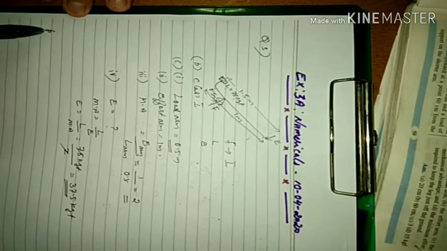Now, moving towards question number 6 of your textbook, exercise 3A, numerical section. Let us read the question. A pair of scissors is used to cut a piece of cloth by keeping it at a distance of 8 centimeter from its rivet and applying an effort of 10 kgf by fingers at a distance of 2 centimeter from the rivet.